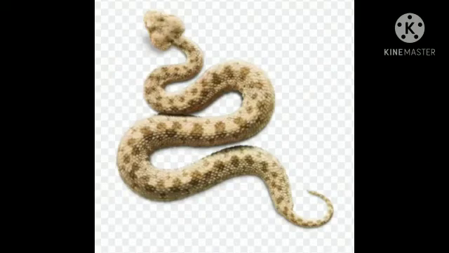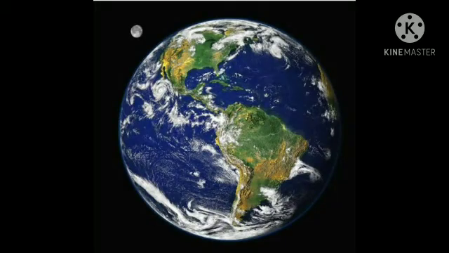Snakes have scales that help them crawl on the ground. If they had not developed scales, they would be unable to crawl and would die off. Am I correct? So it is still existing on this planet because it is adapting to the changing weather.